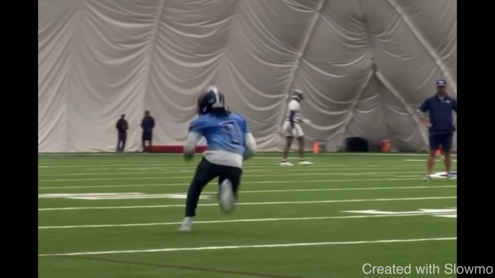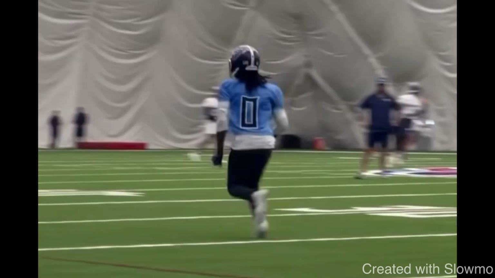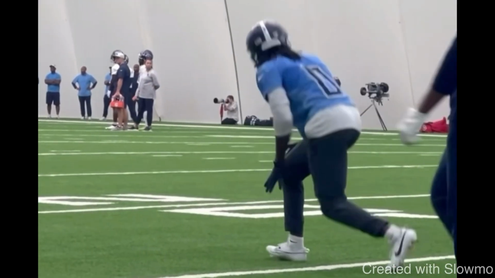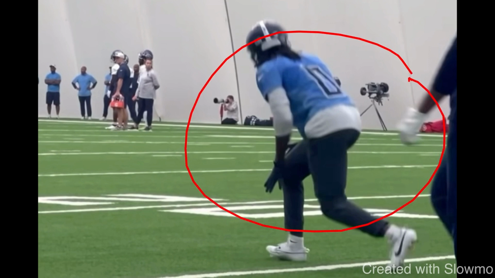So a trigger step is usually used when you're running a route versus zone coverage and the route is off of steps. Running routes off of steps is not something that I talk a ton about because I know a lot of people are unfamiliar with it, but I feel like you guys could get the hang of it if I explain it using this video. Whenever receivers run routes versus zone, especially at this level and especially at the collegiate level, timing is so important with your quarterback versus zone.